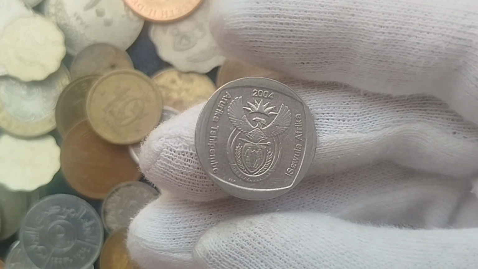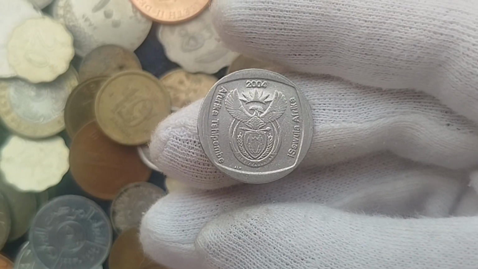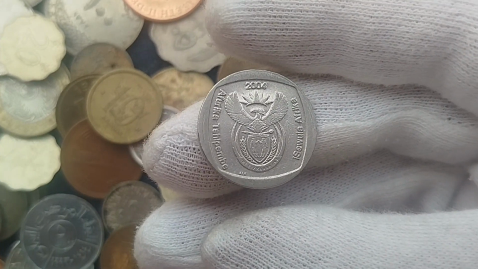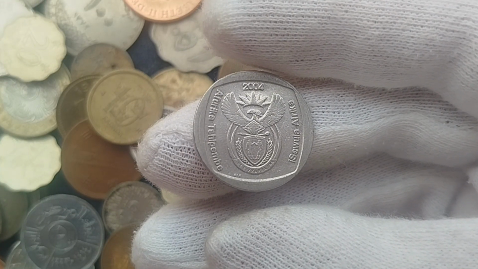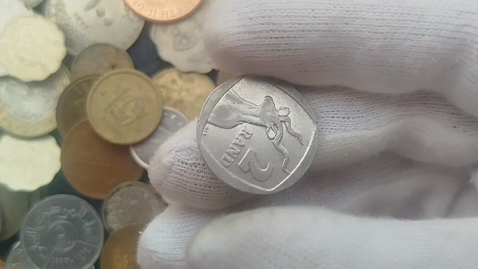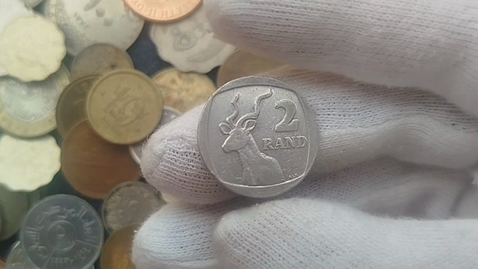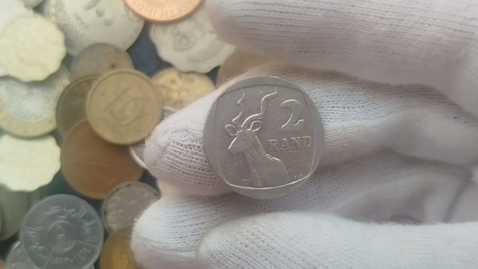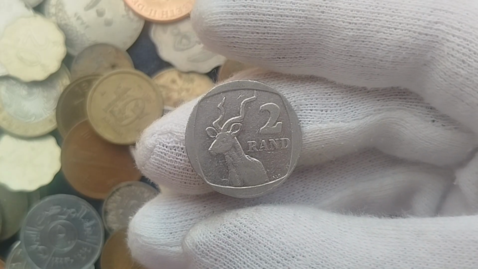Symbolism of the South African coat of arms. The coat of arms depicted on the obverse of the coin is a national emblem adopted in 2000, replacing the older colonial-era design. At the top is the secretary bird with uplifted wings, signifying protection and vigilance. Just beneath it is a rising sun, symbolizing rebirth, energy, and the promise of a new beginning.